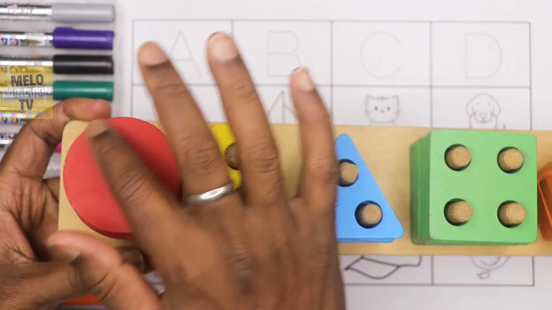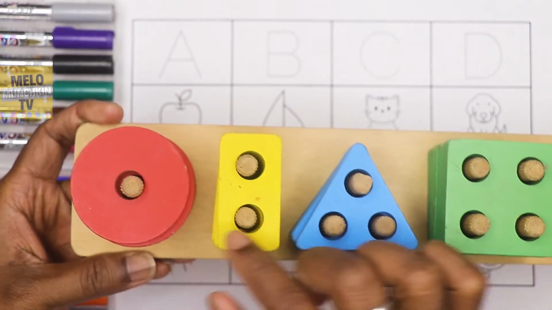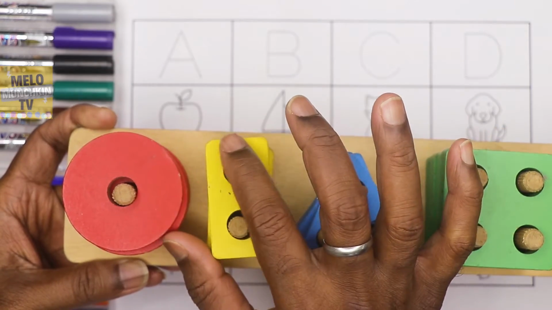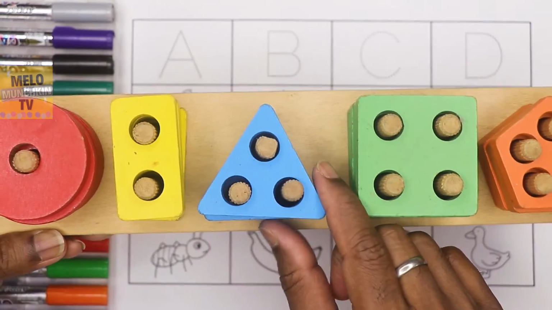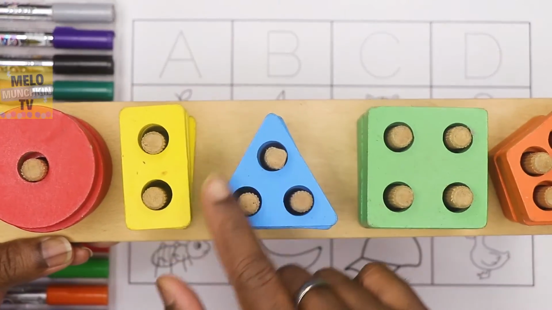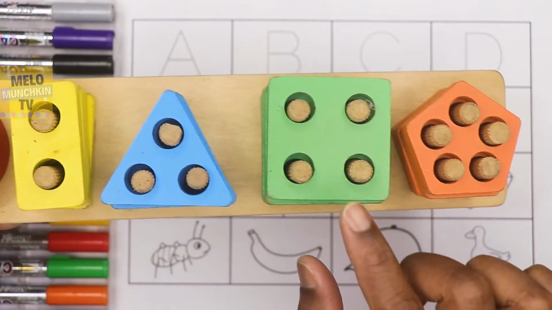This is circle and this is in red color. This is rectangle and this is in yellow color. This is triangle shape and it is in blue color.